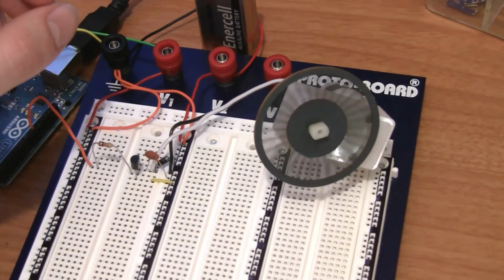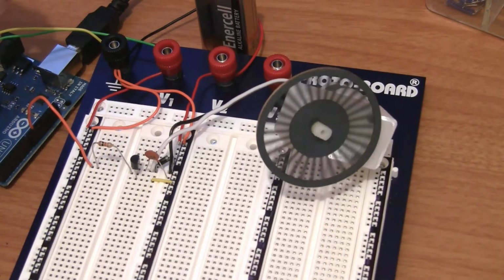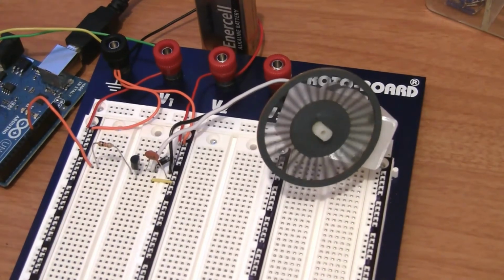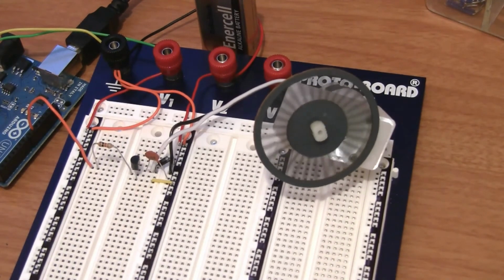So it's programmed and the motor's doing exactly what we want it to. It spins up and then spins down and accelerates and decelerates just like it should. Great, so our transistor circuit is working perfectly.